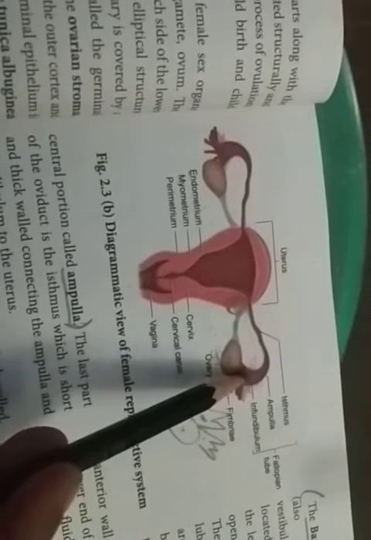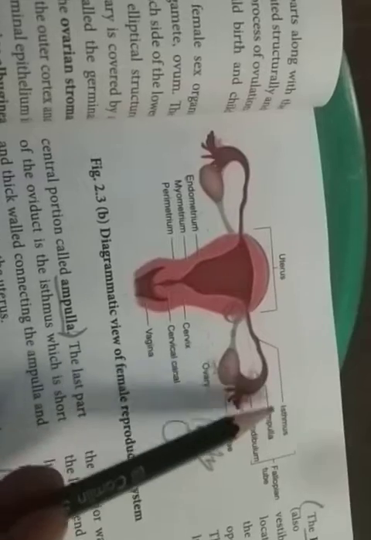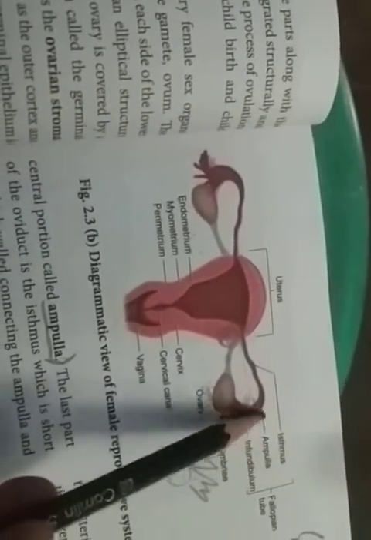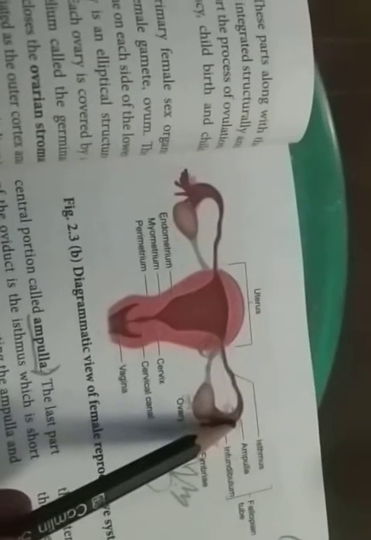Then the infundibulum extends into a wider region, which is known as the ampulla. This ampulla is the center part of the fallopian tube.